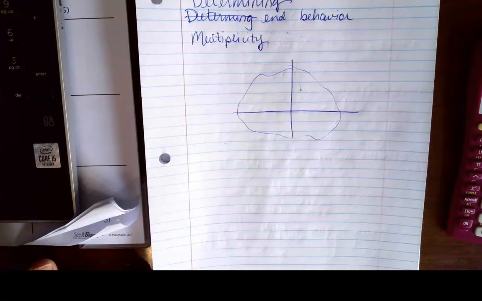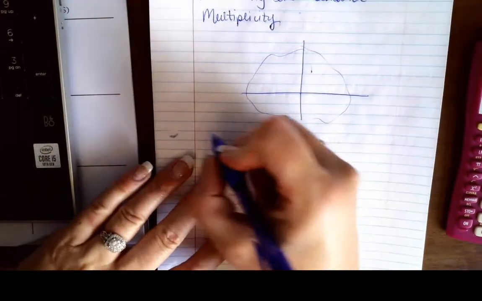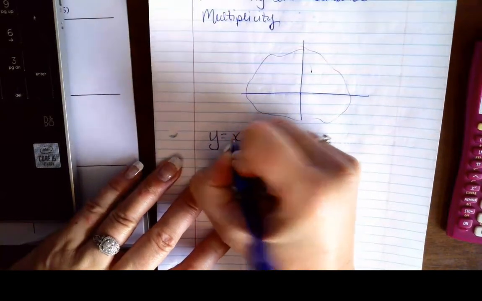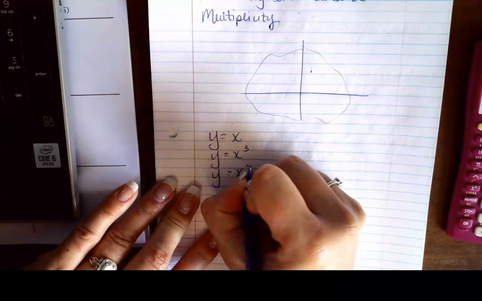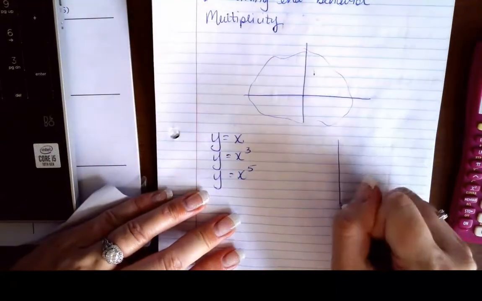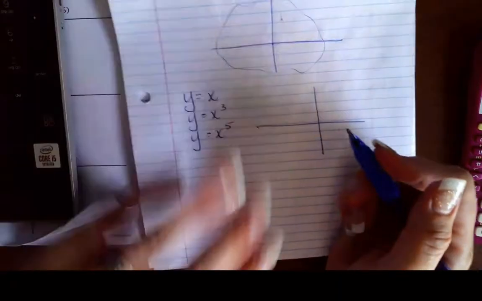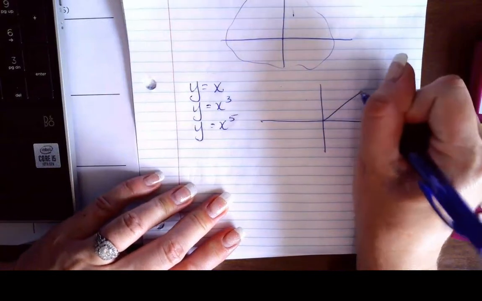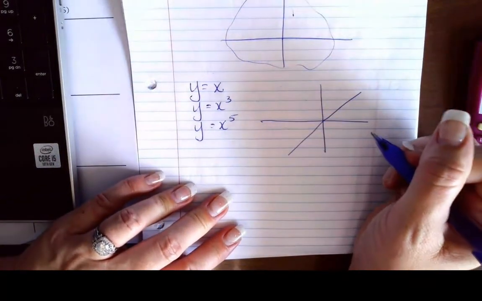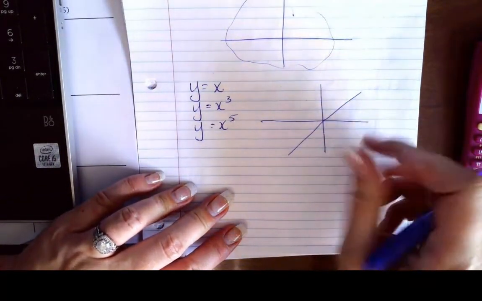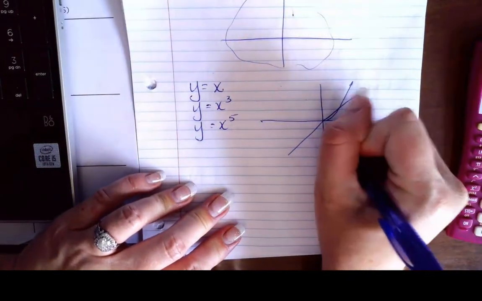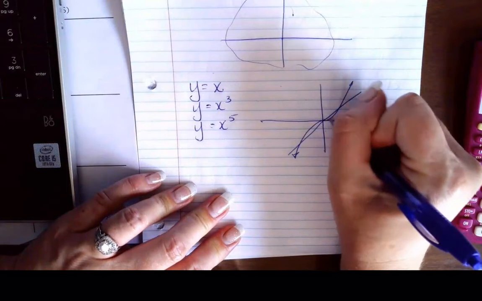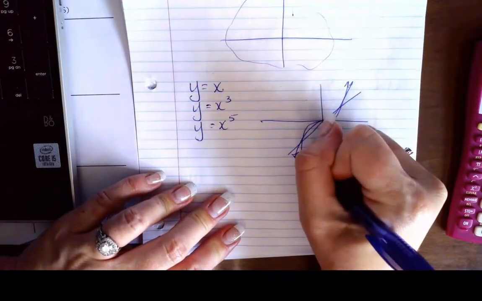So you also need to look at, it kind of has to do with increasing and decreasing. So if we look at some basic stuff, if I graph y equals x, y equals x cubed, y equals x to the fifth, all of that should look very familiar, because y equals x is just the identity function, so it's x to the first, but it's in opposite quadrants. Then we have y equals x to the third, which looks like this, and then y equals x to the fifth, which is a little bit steeper and flatter.